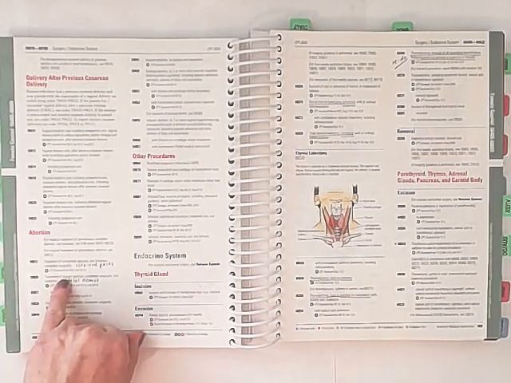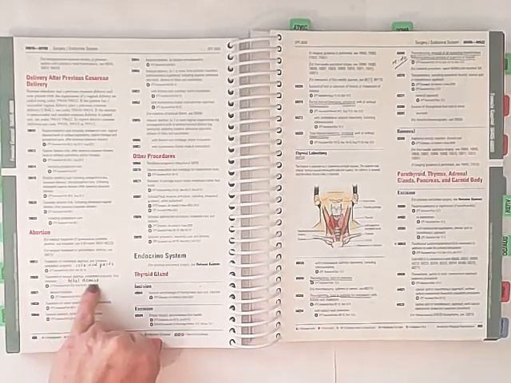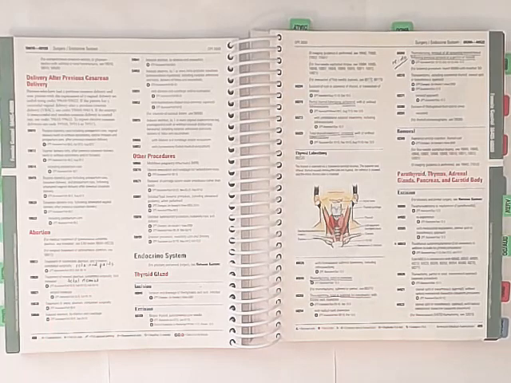59820, a missed abortion, means that there's a fetal demise. The baby has died, and that's considered a missed abortion.